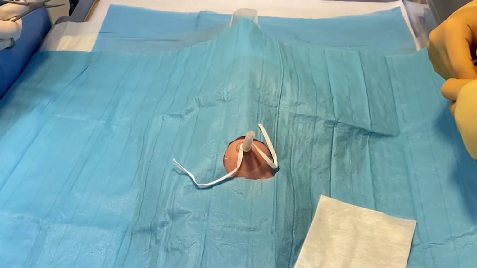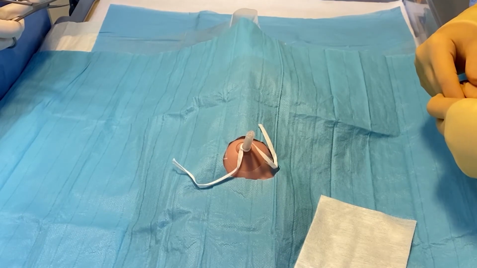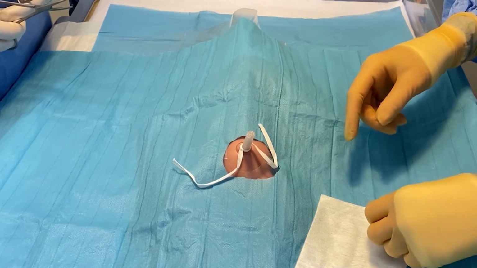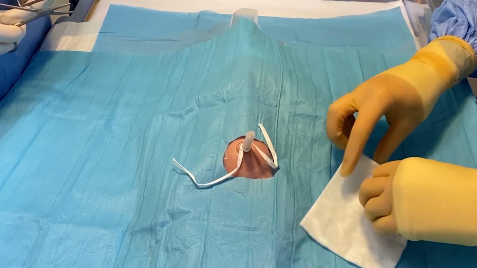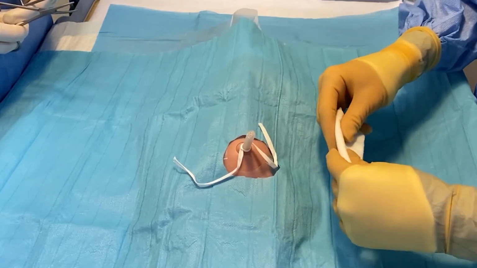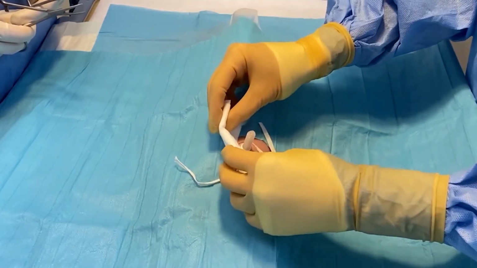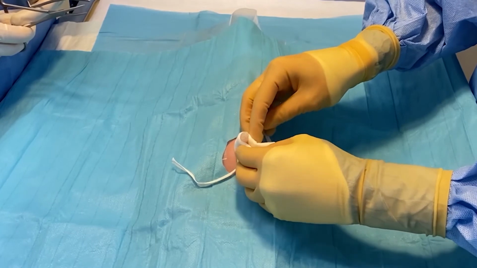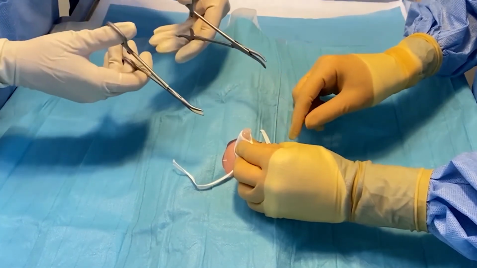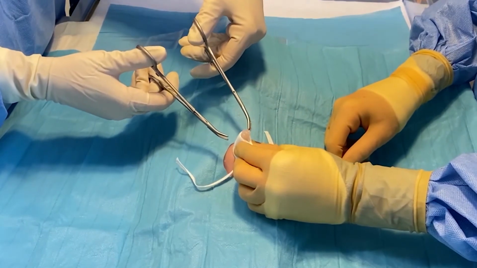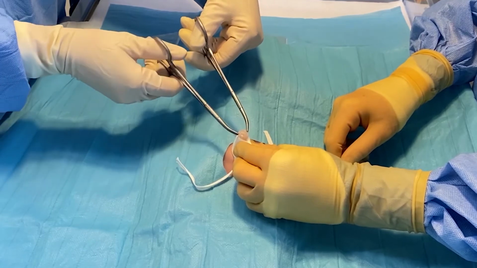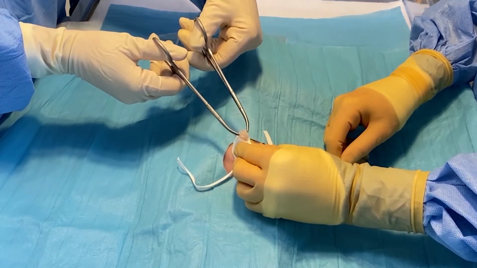When it comes to inserting the umbilical lines, there's a couple of techniques that you can employ. You'll notice that the umbilical cord can be quite slippery and difficult to stabilise. So one technique is to use a piece of sterile gauze and wrap it around the cord, enabling you to hold it securely. Alternatively, you can use forceps to clamp the edge of the wall of the cord and stabilise it that way, or a combination of the two.